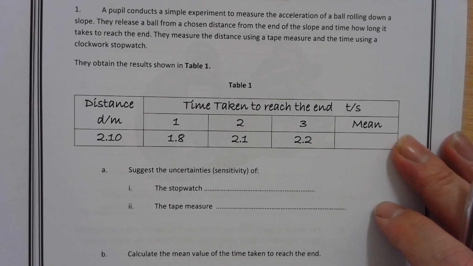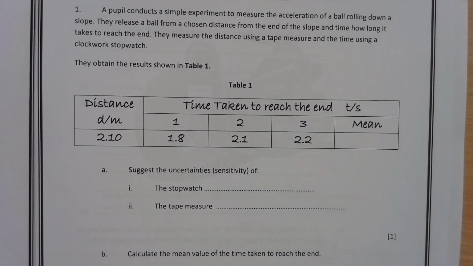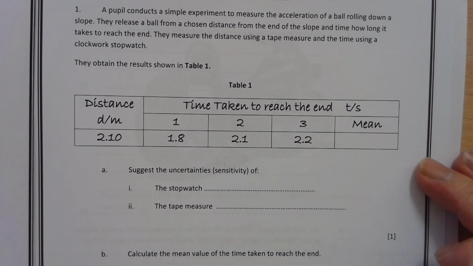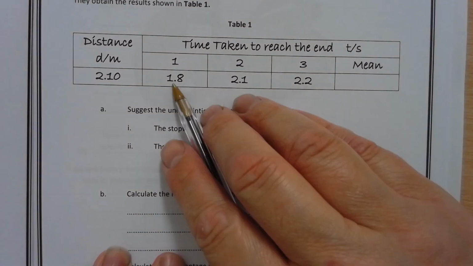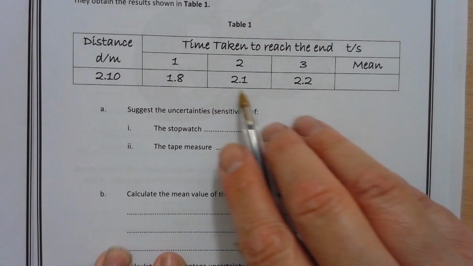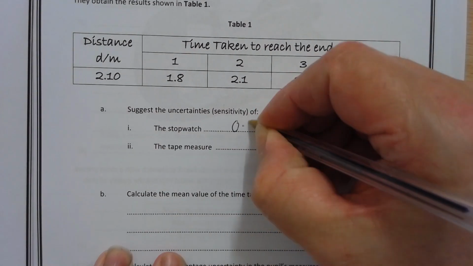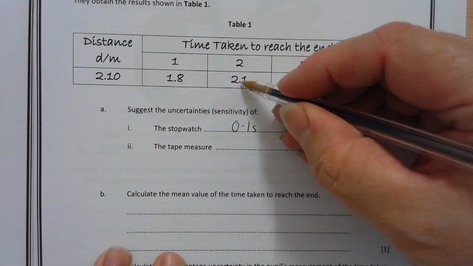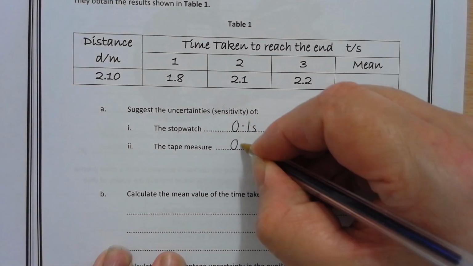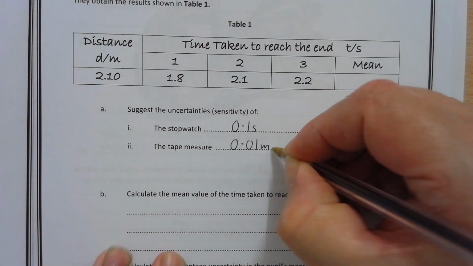So we've got a table of results. So we have to suggest the uncertainties. We don't know it for sure, but looking at the numbers that are written down here, the uncertainty of the stopwatch is going to be to the nearest 0.1 seconds. Okay, because that's the smallest change that they were recording. And likewise with the tape measure, it's 0.01 meters, the nearest centimeter. They've obviously been a little bit lazy with their measurements.